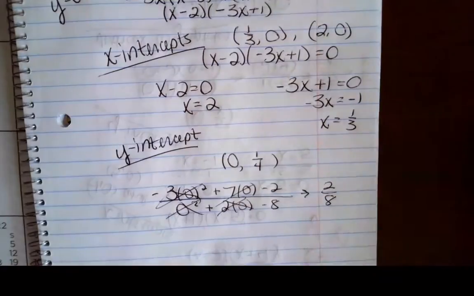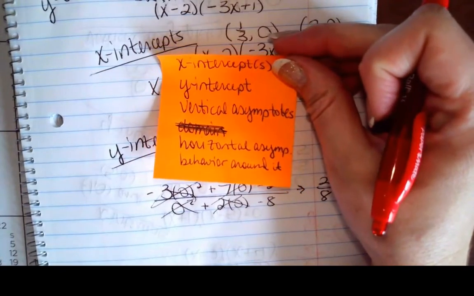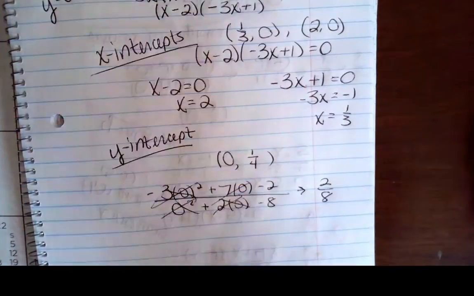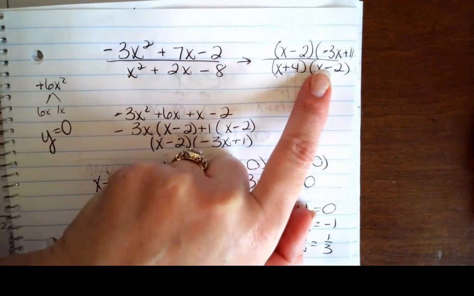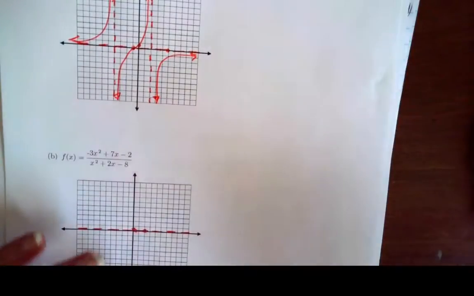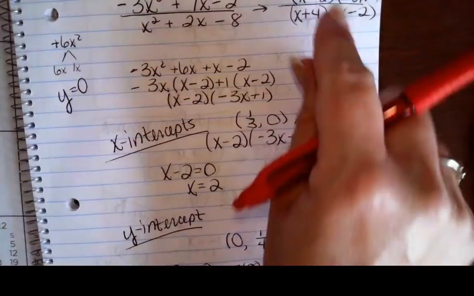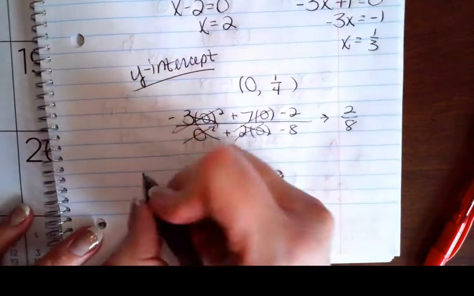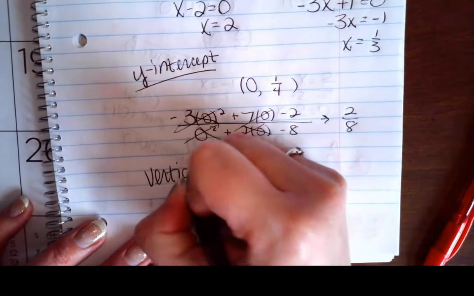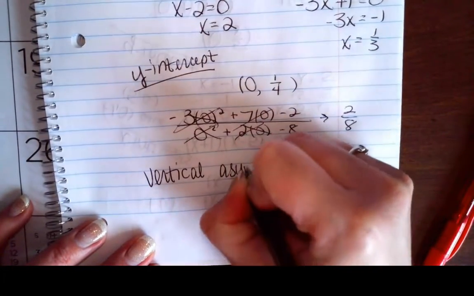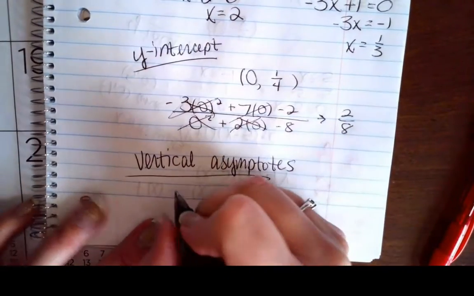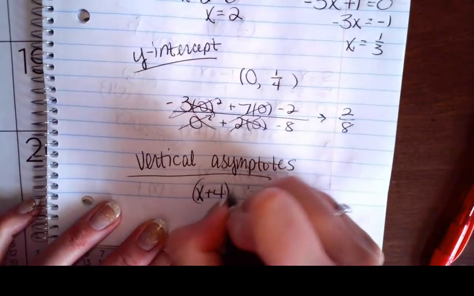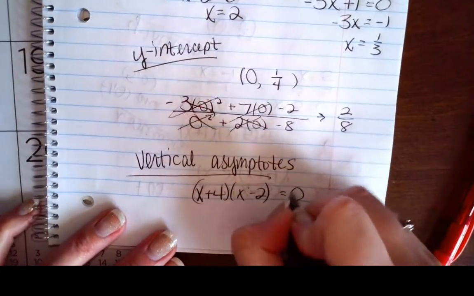Okay, so now I've done my x-intercepts, I've done my y-intercept, I did my horizontal asymptote. I know that the behavior around each vertical asymptote is going to be shooting off in opposite directions because these are each of degree 1. So all that's left is for me to find my vertical asymptotes. To find my vertical asymptotes, I'm going to grab my denominator. So I've got my denominator of x plus 4 times x minus 2 set equal to 0.